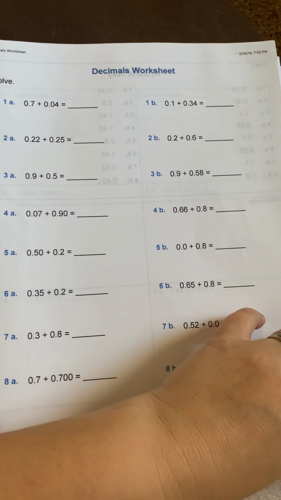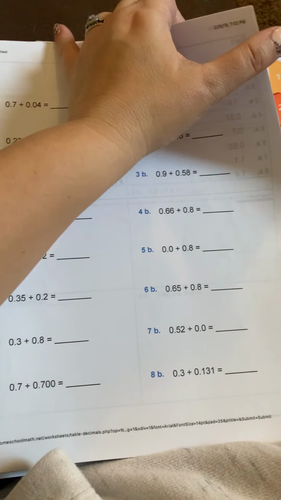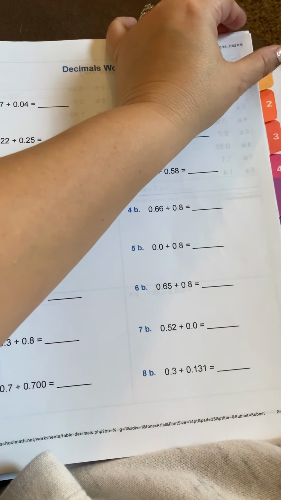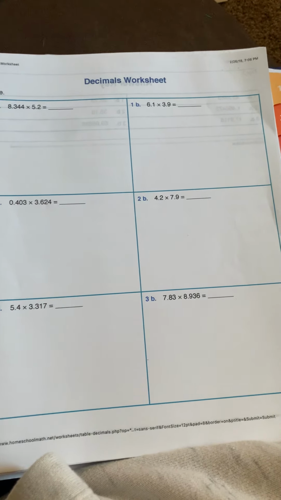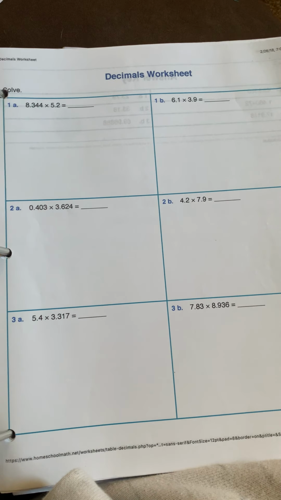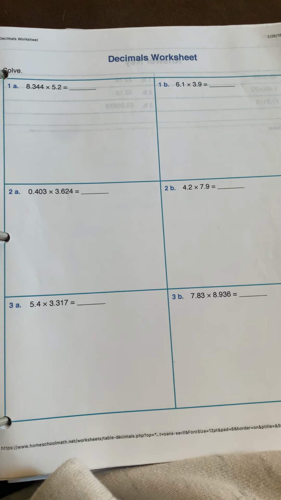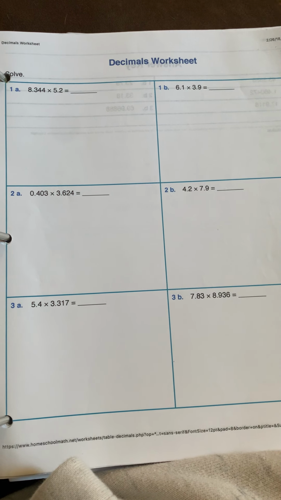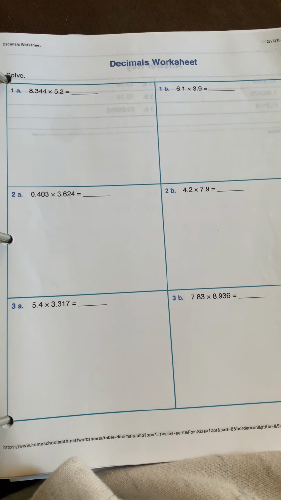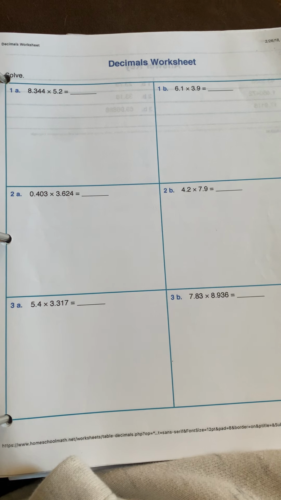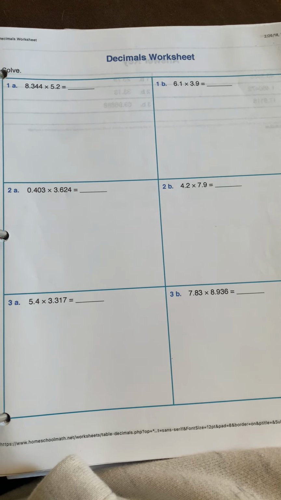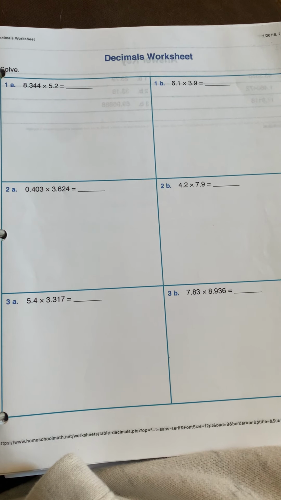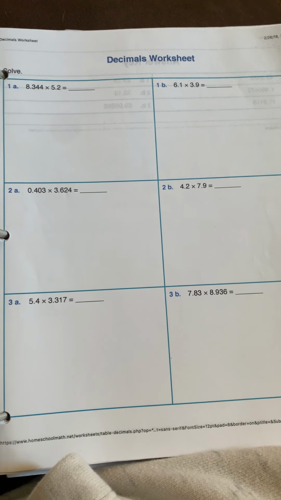All right, let's switch to the next one. I know some of you said you wanted paper in front of you. This is a good way to do this. Let's keep going.